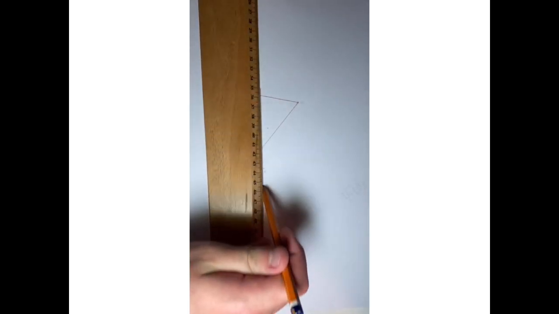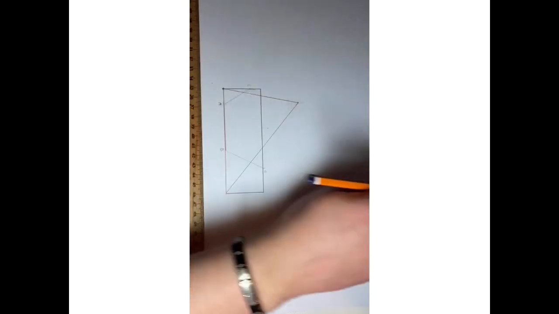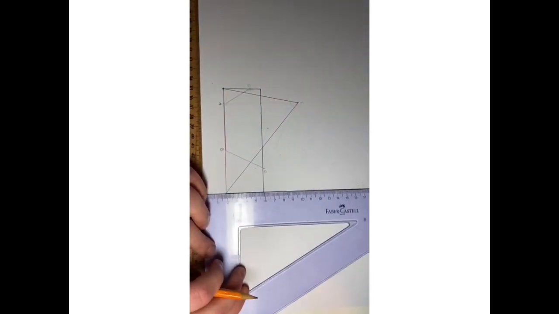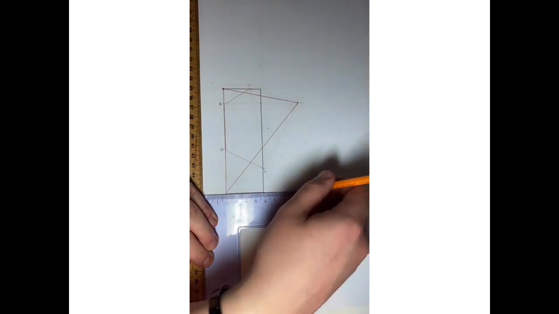We do this by extending this line a little bit there, and we extend the line up here as well, at a random distance, just make sure it's good and long.